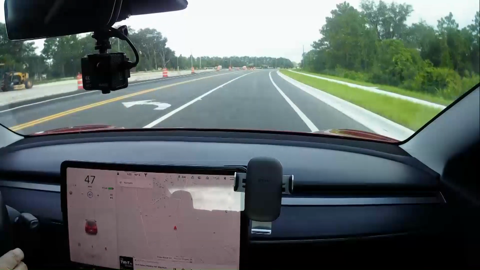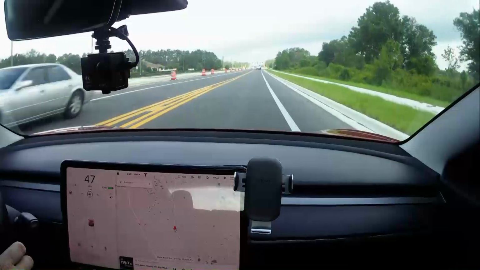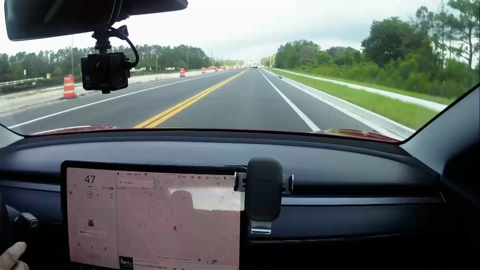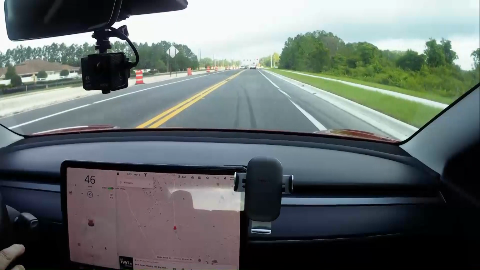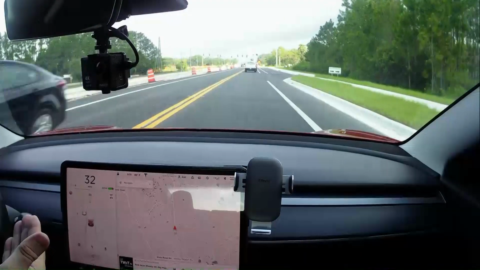So basically you can keep your foot off the accelerator pedal, and if you watch here, you should see us coming, and it should slow down right coming here. As you can see, we're starting to slow down. It's slowing down.